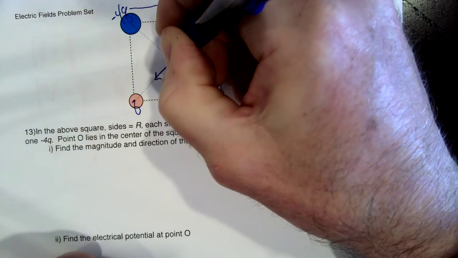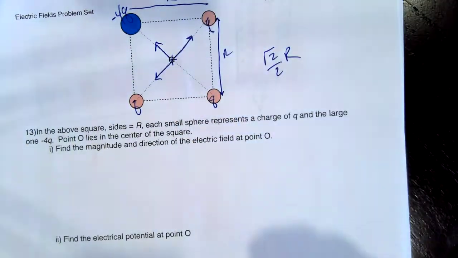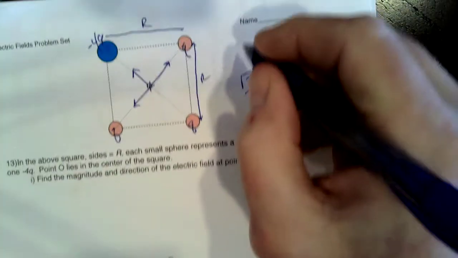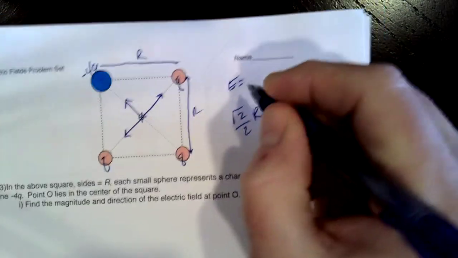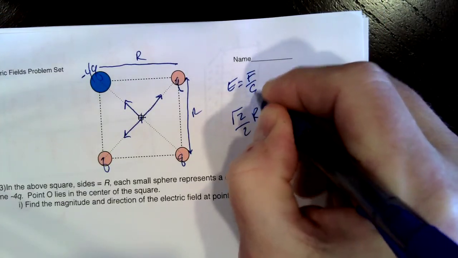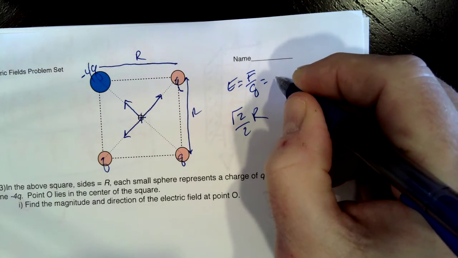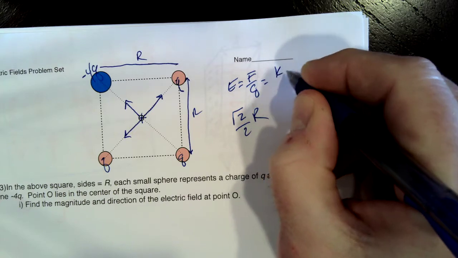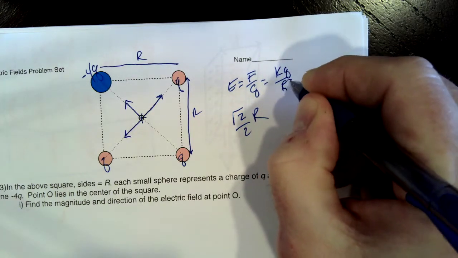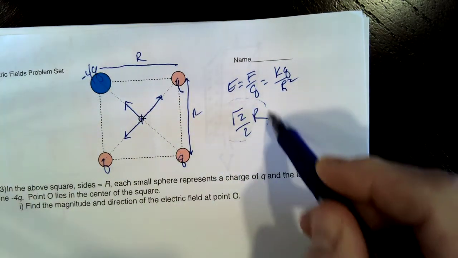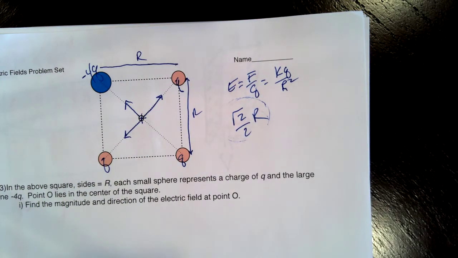This little one down here, he's pushing that way. According to the formula, E field strength is the force felt per charge. Put in the electrostatic force formula, and one of the q's cancels out, so it's going to be kq over r squared. We just got to be careful as to what our r is here. It's not just r, it's square root of 2 over 2 r.